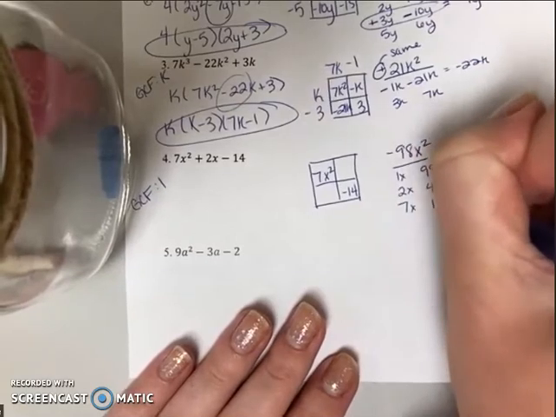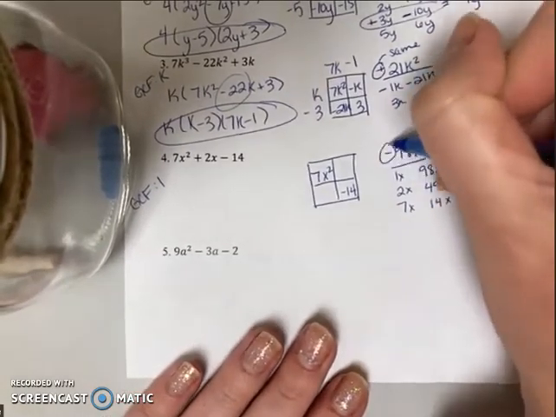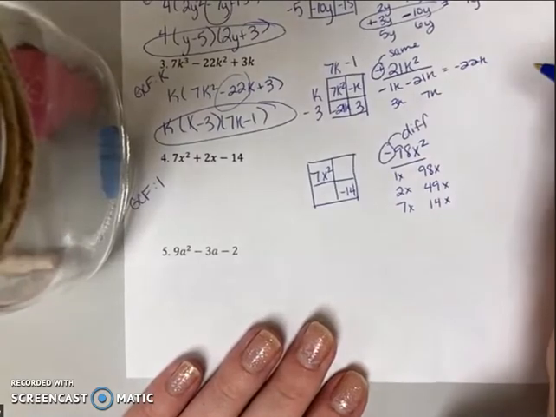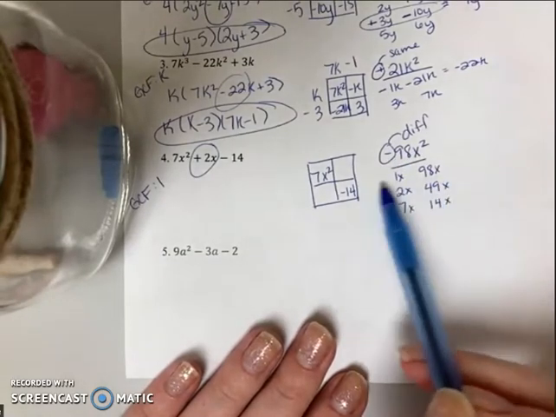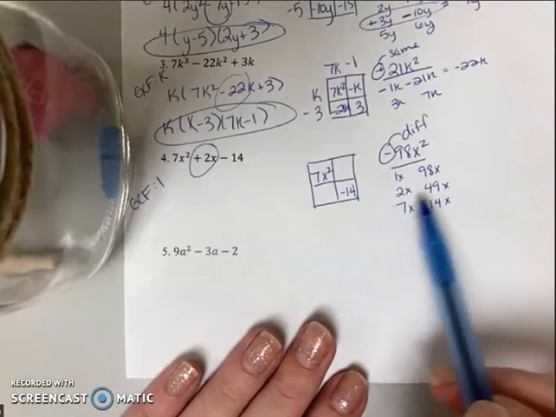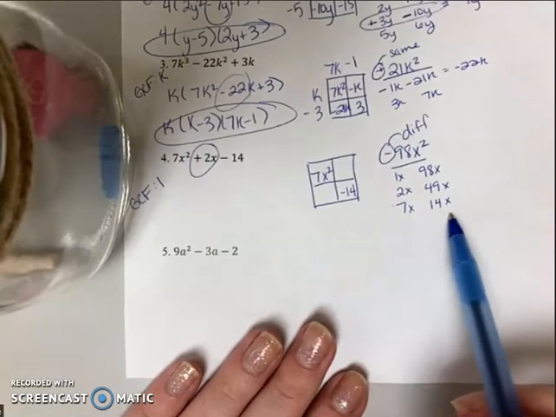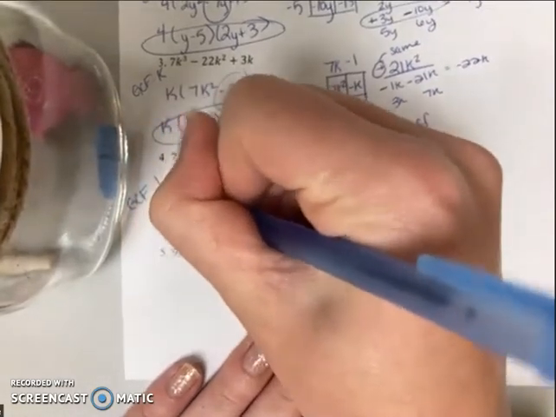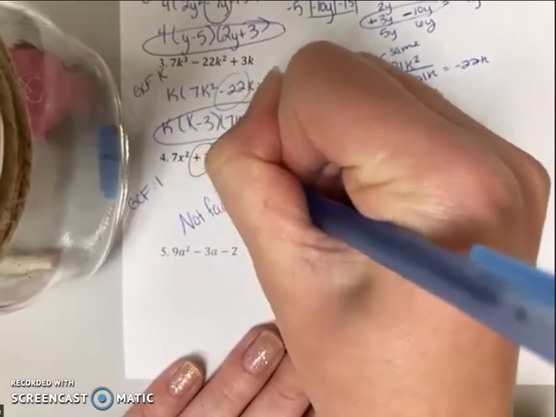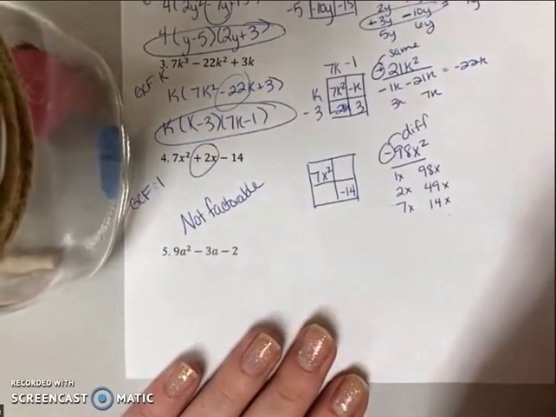If I write out the factors, this is what I get: 7x and 14x. Now because it's negative, I want to use different signs, and using different signs, I want to get a positive 2. Well, this won't work. Neither will this, and neither will this. So if it doesn't work, it's not factorable. I put this in here to remind you that not every single trinomial of a quadratic function is factorable. It doesn't always work.